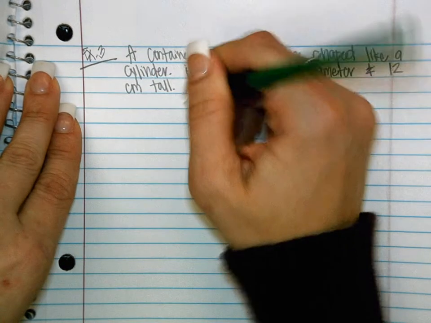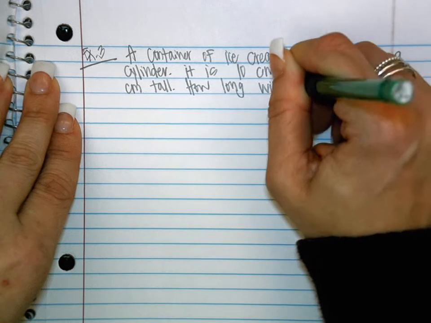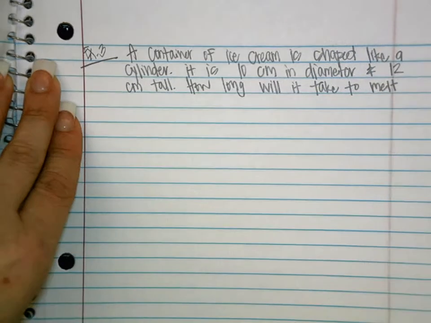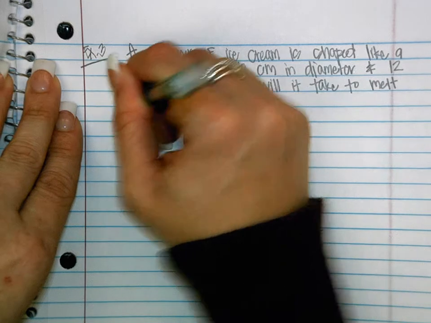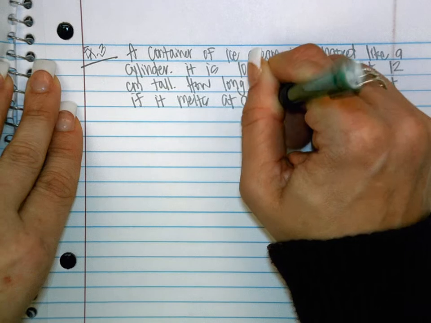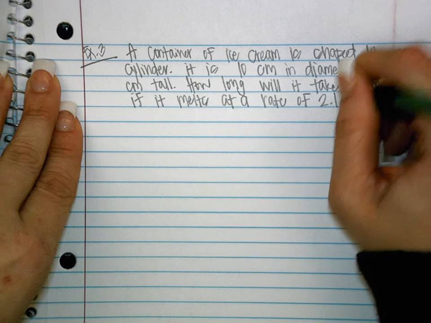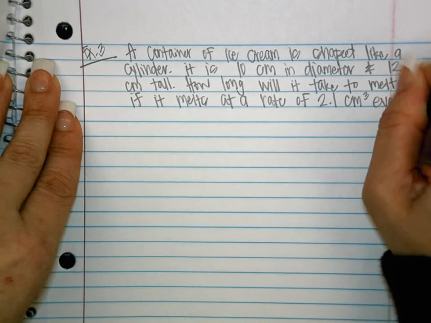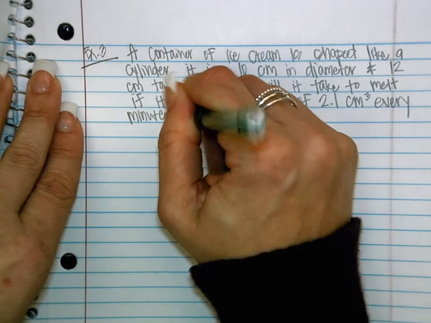I want to know how long will it take to melt if it melts at a rate of 2.1 cubic centimeters, so centimeters cubed, every minute. I know this one's kind of long, sorry. Round to the nearest tenth.